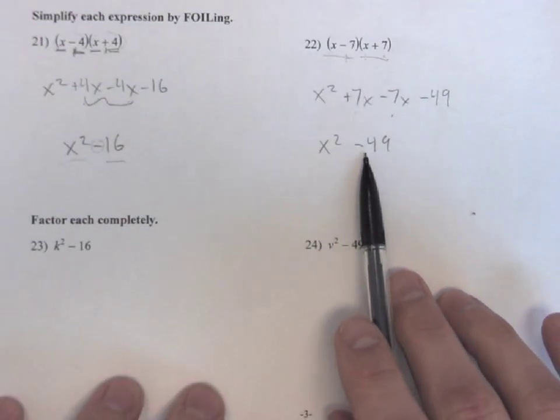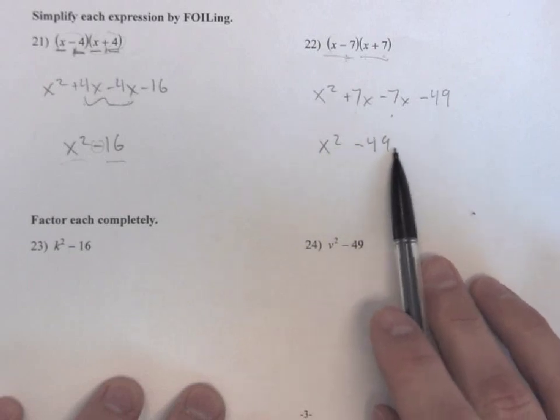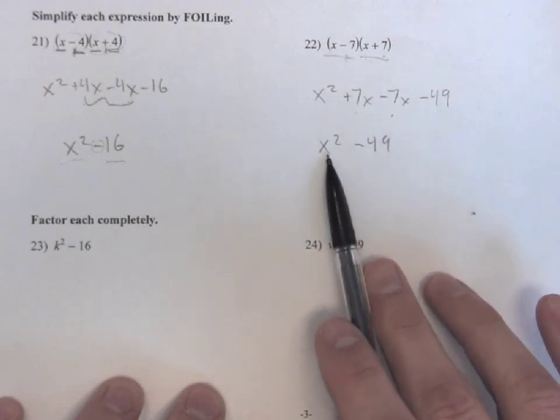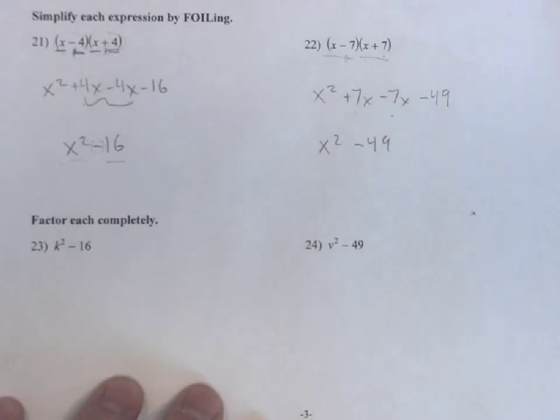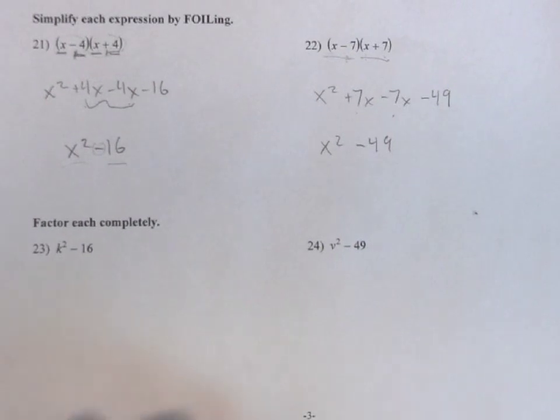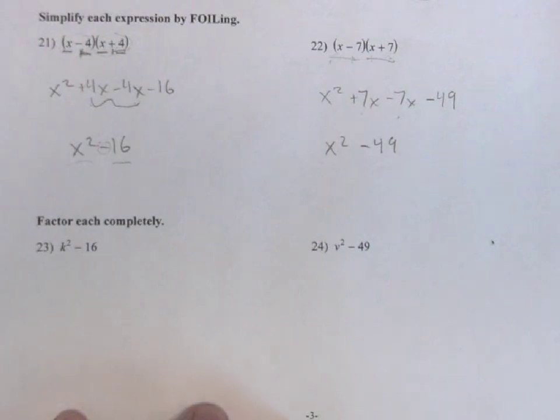Difference meaning there's a subtraction. This is x squared, this is 7 squared, so this is a perfect square, this is a perfect square, and this is a difference. So the difference of squares. A little mnemonic or rhyme for you is: difference of squares come from conjugate pairs, or conjugate pairs give you a difference of squares. So that's important to know.